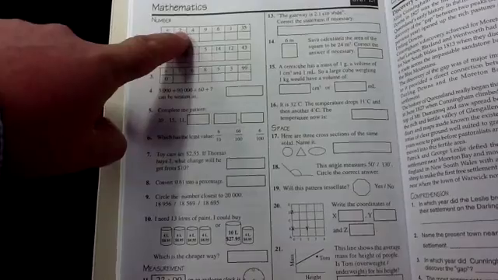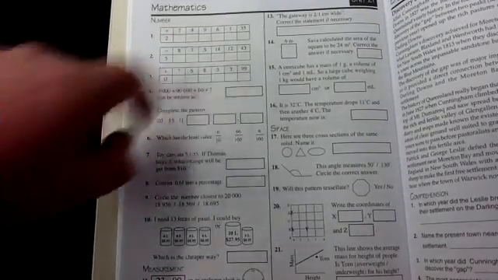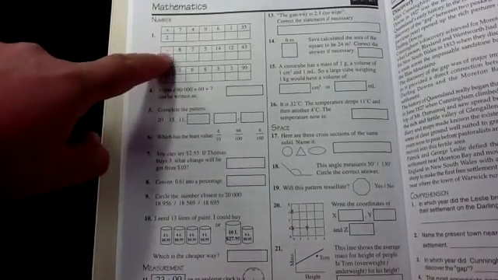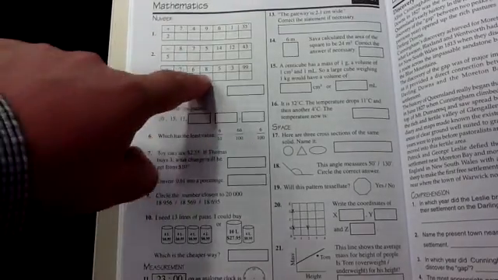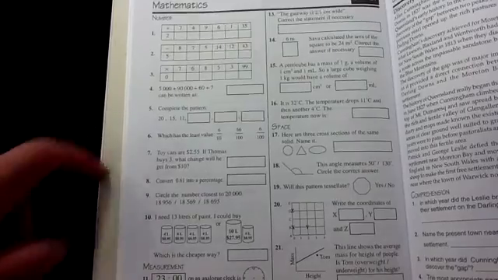Question number 1, we start off with 7 plus 2, 4 plus 2 and so on. Then we have 8 minus 5, 7 minus 5, so on, and 7 times 0, 6 times 0, 8 times 0. Hopefully that won't be too difficult for you.